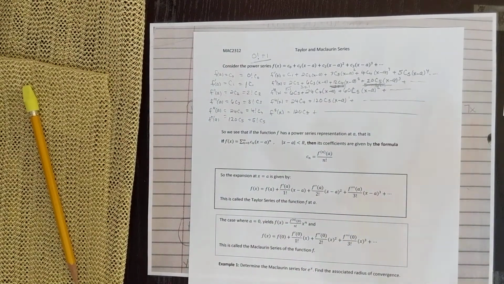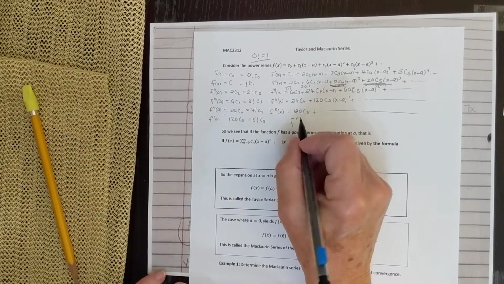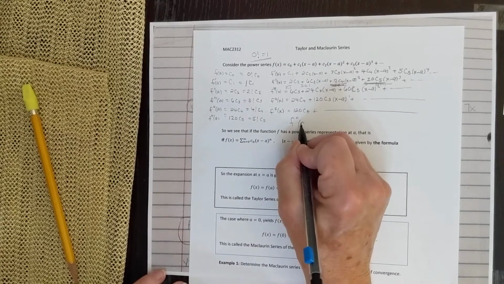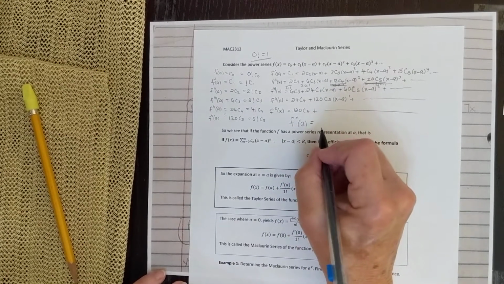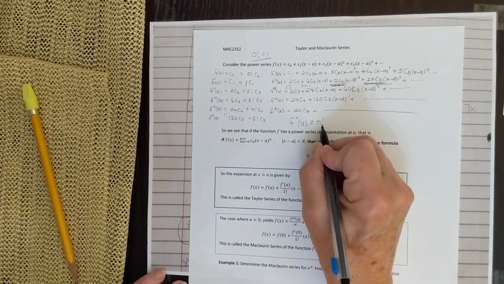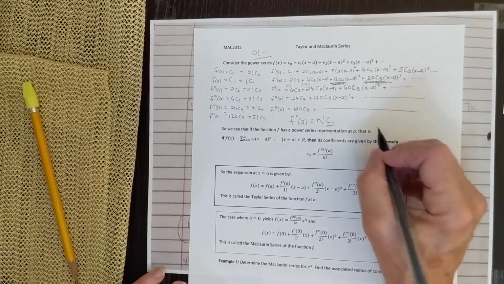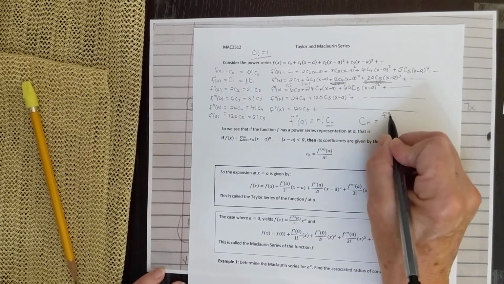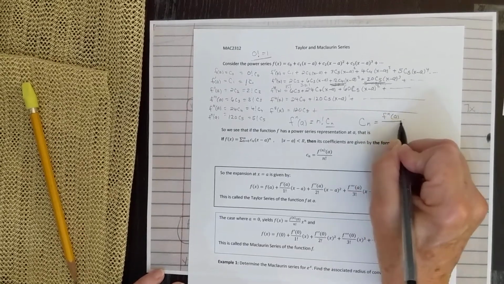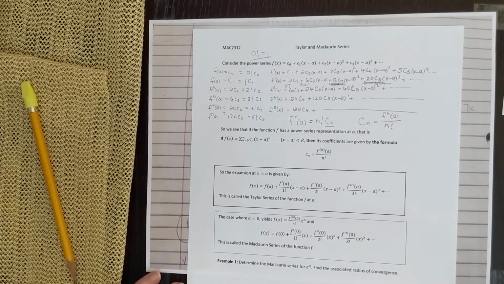So if we were going to say in general the nth derivative of the function at a is equal to n factorial times c sub n, then if we wanted to solve for the coefficient, c sub n would simply be the nth derivative at a divided by n factorial. That's what we could develop.